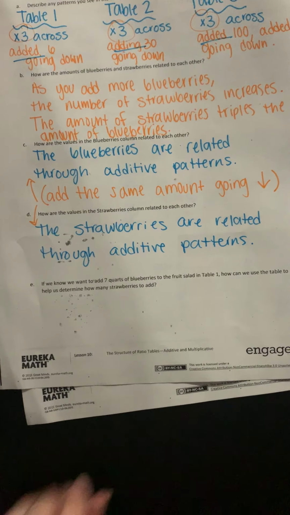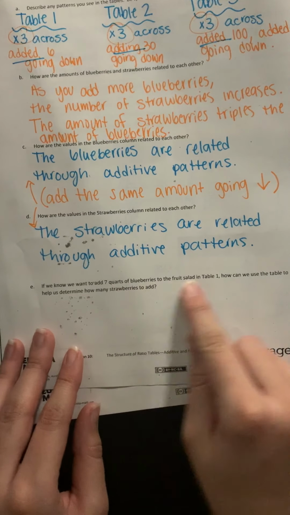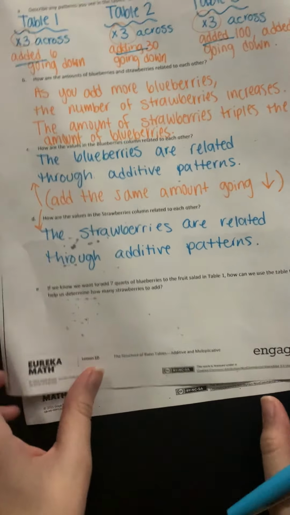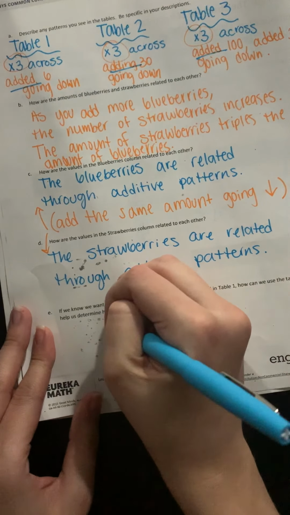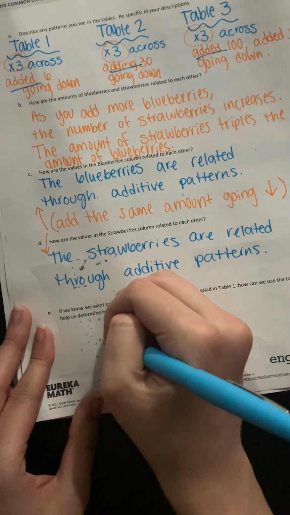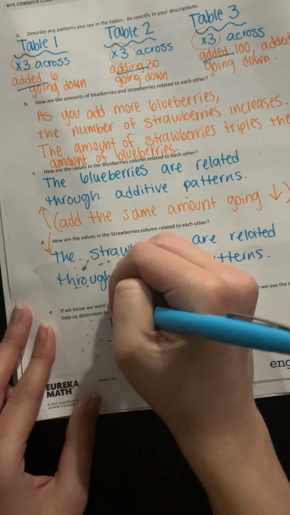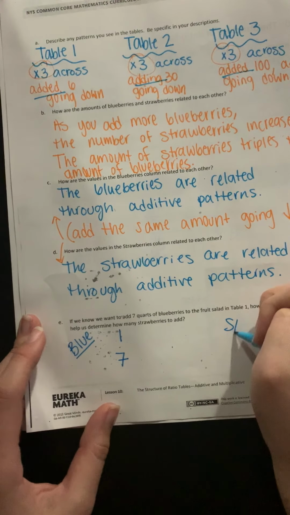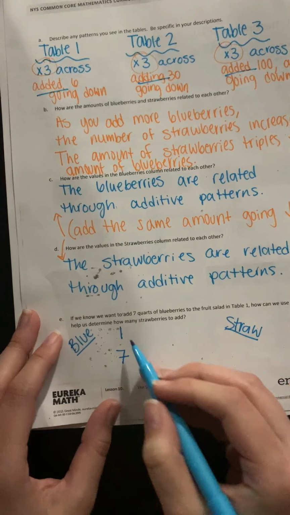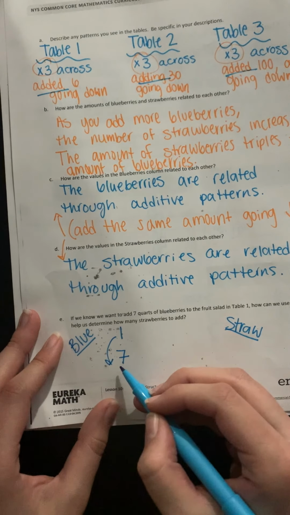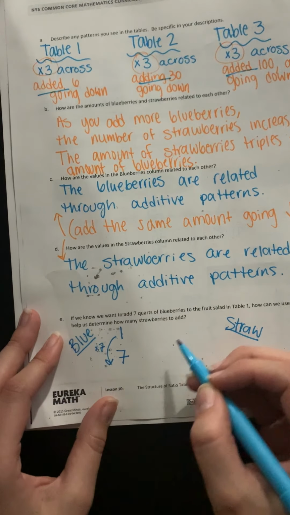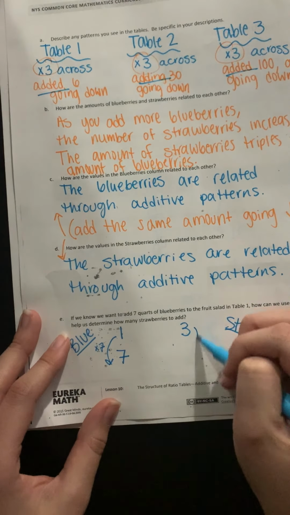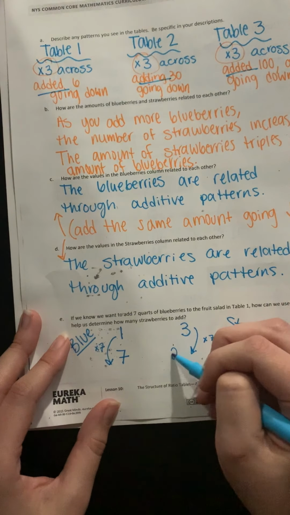Okay, and then finally, if we know we want to add 7 quarts of blueberries to the fruit salad in table 1, how can we use the table to determine how many strawberries to add? Okay, well, we did this in table 1, but I can kind of record that thinking. So if we have blueberries over here, and we have strawberries over here on this side, when I have 1 blueberry and I need to make it 7, I multiply by 7. So when I have 1 blueberry, there are 3 strawberries. When I multiply that by 7, I get a value of 21.